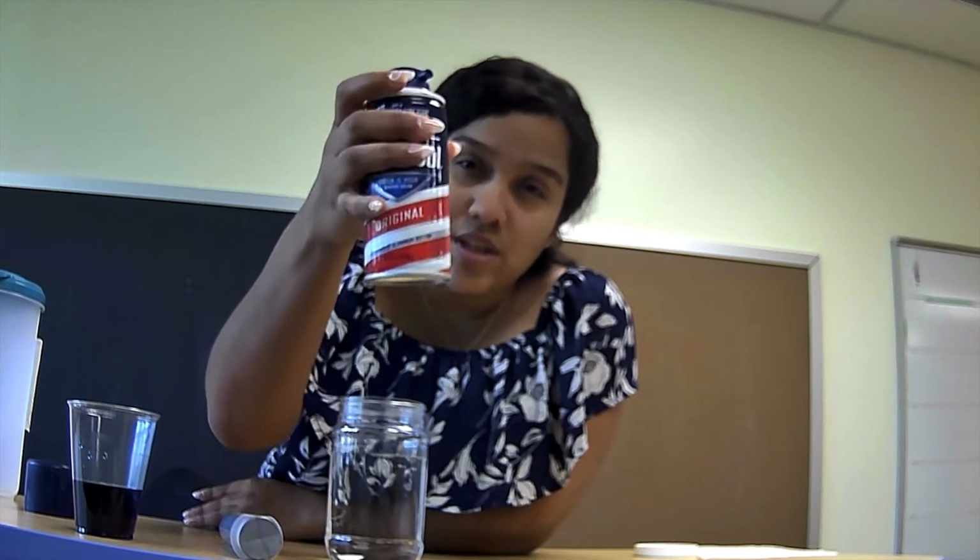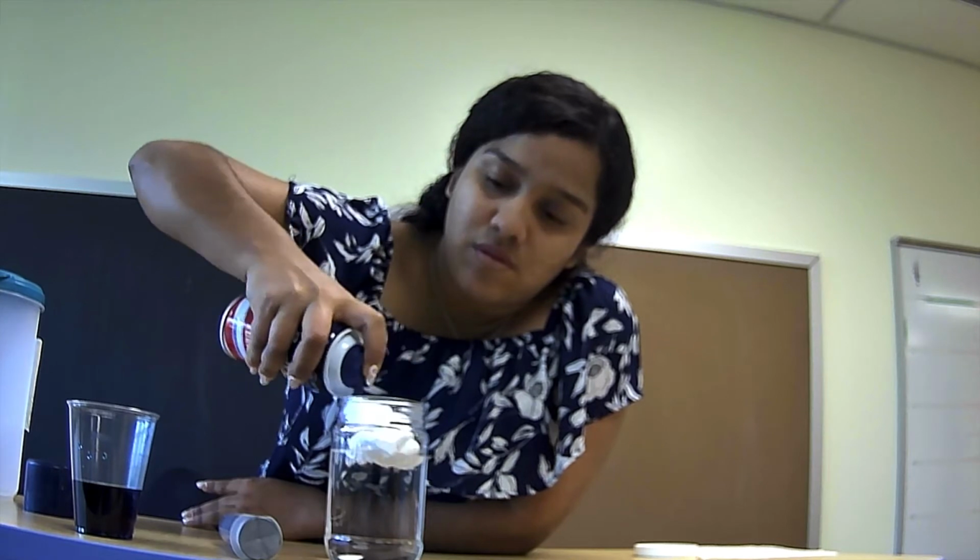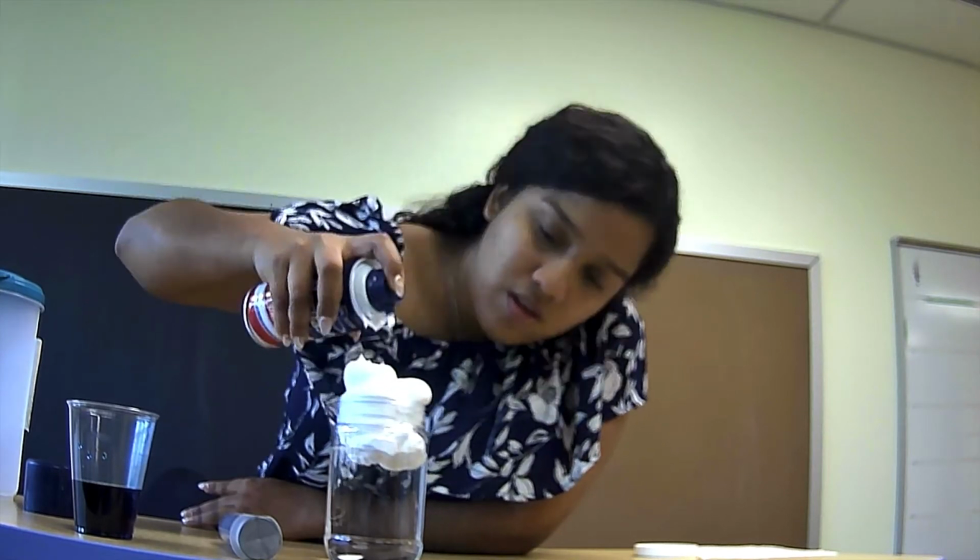We're going to use shaving cream and add it to the top of our water to form a cloud. So that should be a big enough fluffy cloud. Alright, so here we have our water at the bottom and we have our big fluffy cloud.